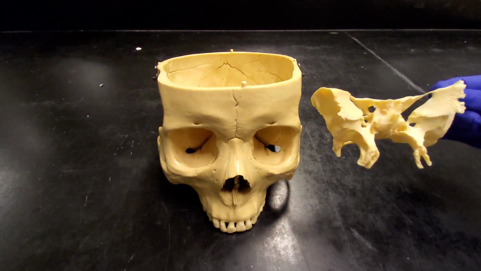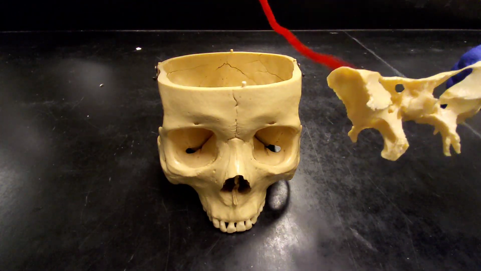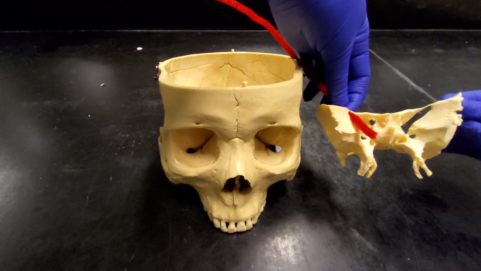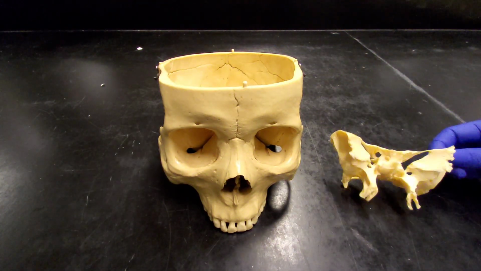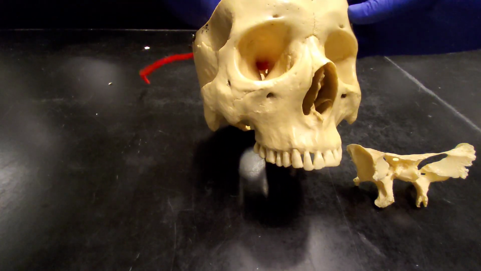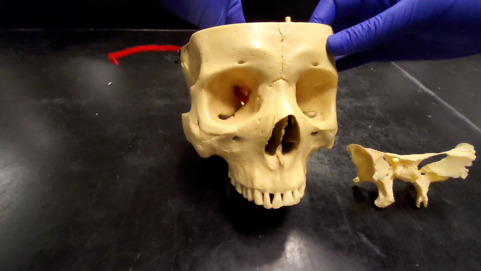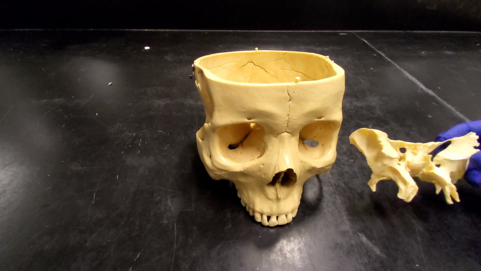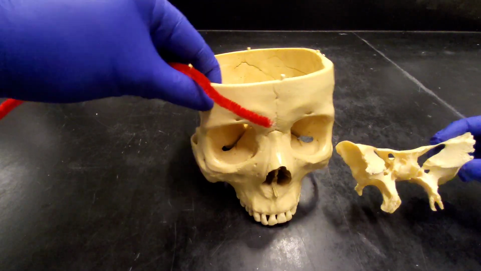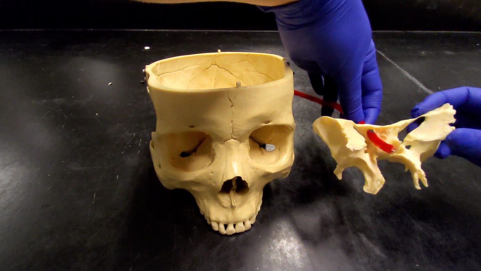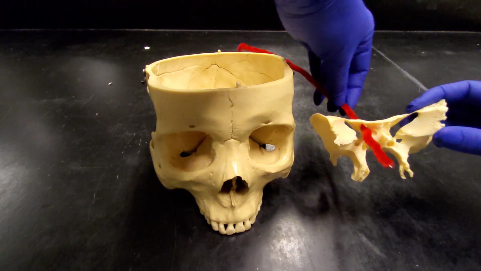So I'm going to put a wire through here to show the superior orbital fissure. That's our superior orbital fissure. It's the exact same thing we see on our model. So let's come in from the back from that sphenoid bone. That's going to be our superior orbital fissure. And then the last major opening that we can see here is that optic canal. So let's stick our wire through. This is going to be that optic canal.